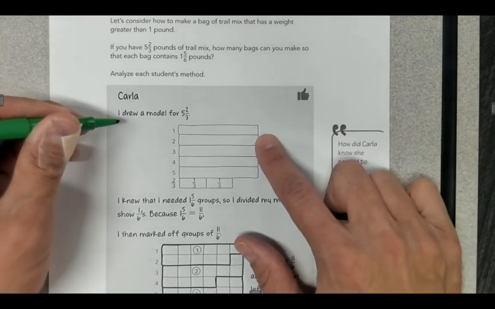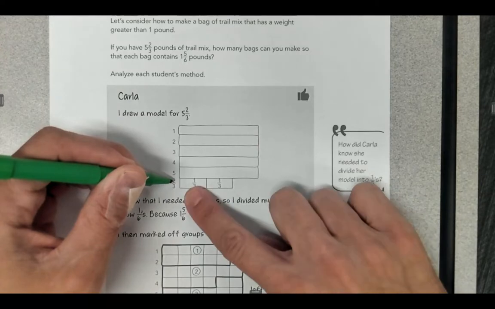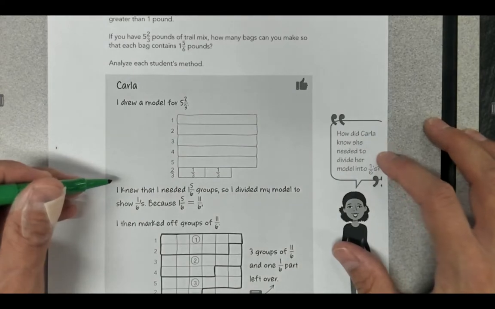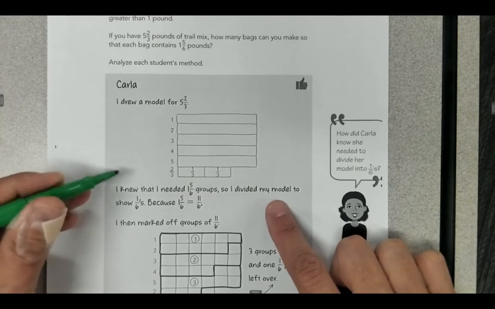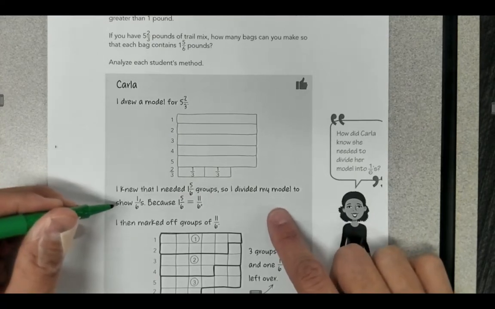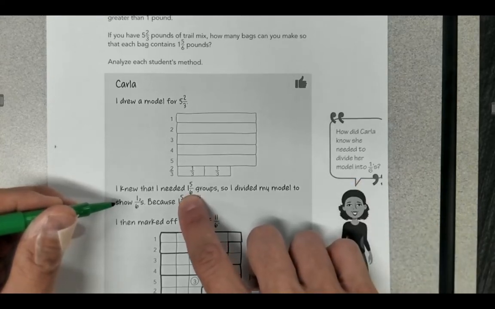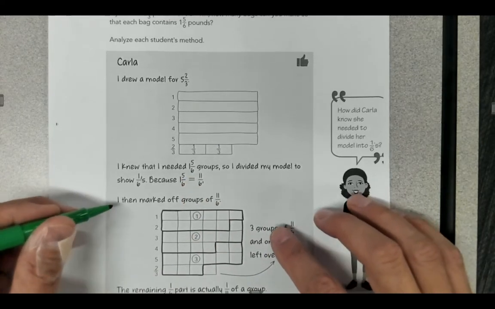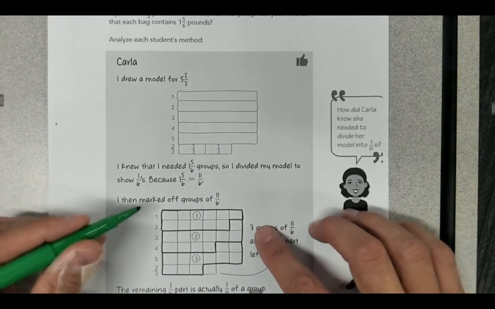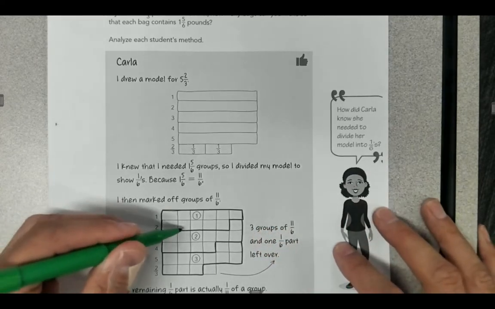She first drew a model for 5 2/3: 1, 2, 3, 4, 5, and then 2/3. Then I knew that I needed 1 5/6 groups, so I divided my model to show 1/6. How did she know that she needed 1/6? Because she was dividing by 1 5/6. So she knew it was broken up into sixths. So she broke up the whole thing into sixths. All right, and so we have them now full into sixths, and then she's making groups of 11/6.